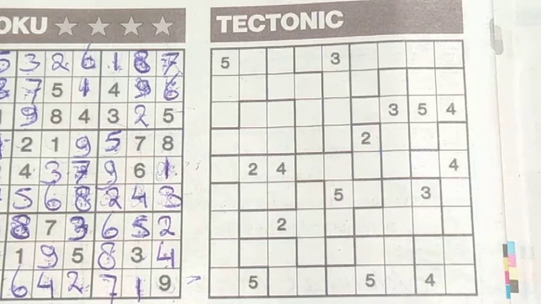It's a Tectonic Sudoku. I hope I will solve this within 30 minutes. Otherwise, it will be a hard one, a hard Tectonic Sudoku. So let's get started with this Sudoku.